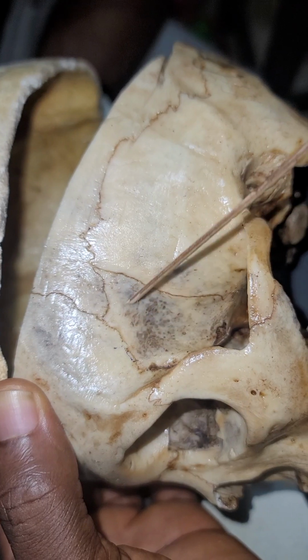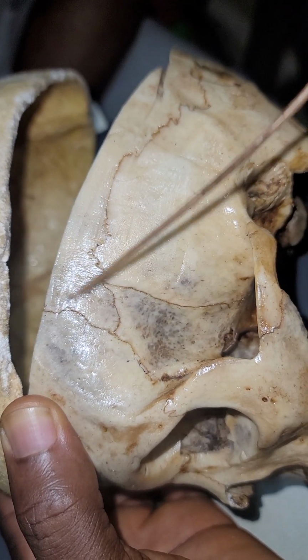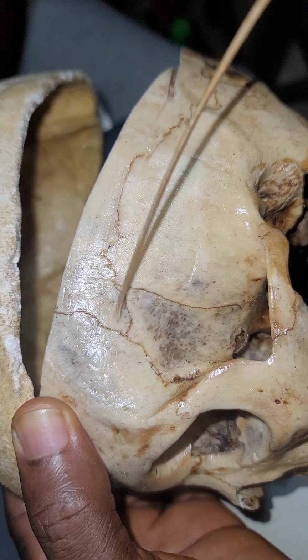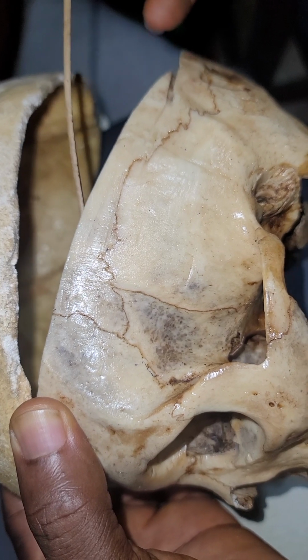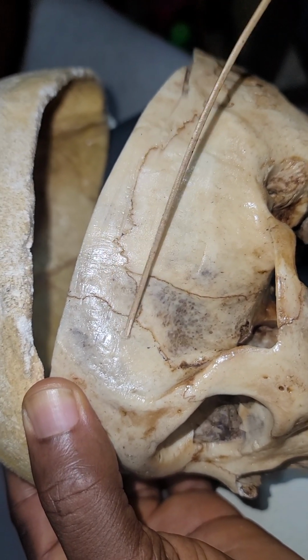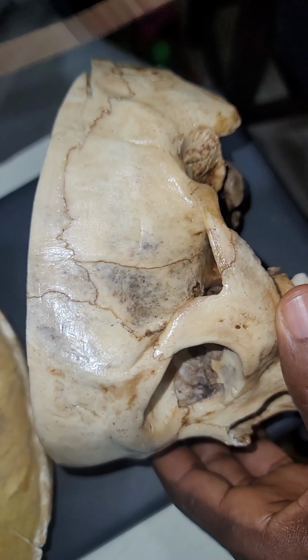This place is the weakest part of the skull and is prone to fracture. And once this fractures, what happens? It will lacerate an underlying artery, which is the middle meningeal artery, especially the anterior branch of it. This is prominent on the lateral part again, and it's called the pterion.